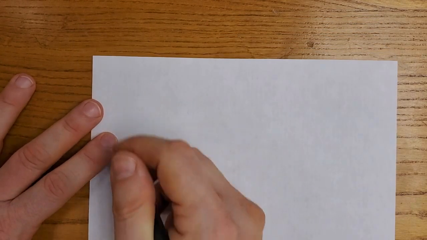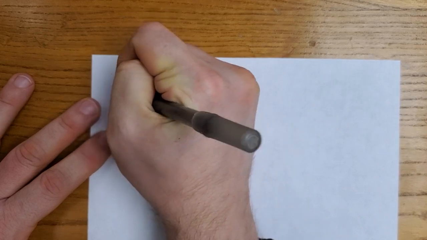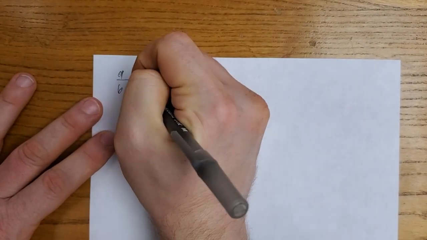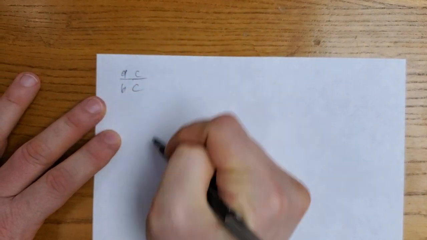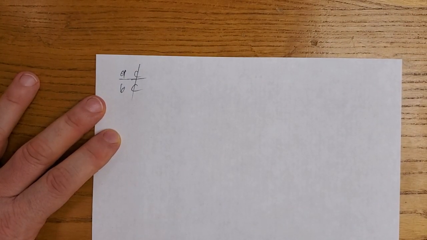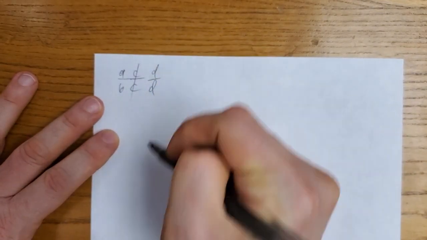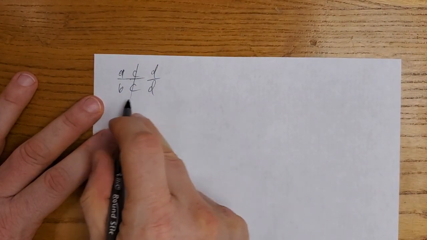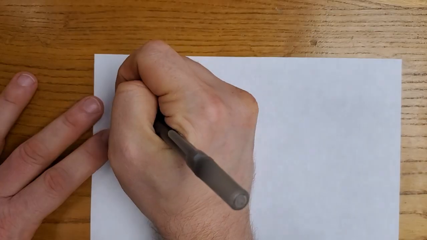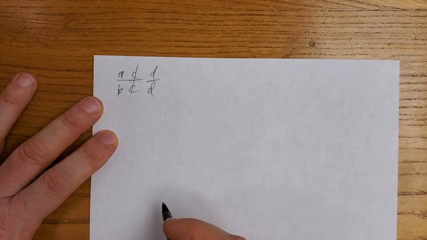If you have some fraction, and if you can factor out the same thing on the top and the bottom, they can cancel each other out. And if you need to bring something in, you can actually multiply by the same thing on the top and the bottom and bring them in, and sometimes that's useful.